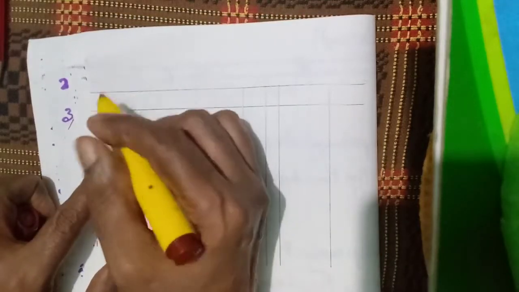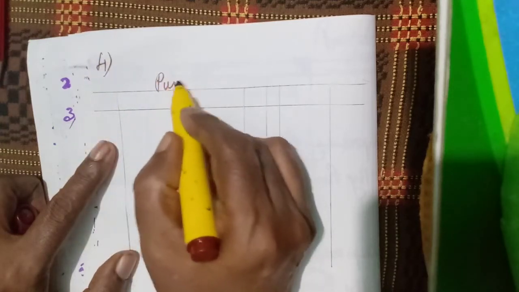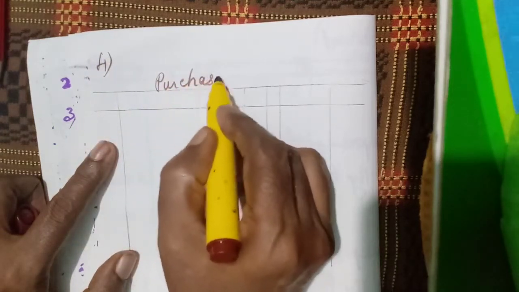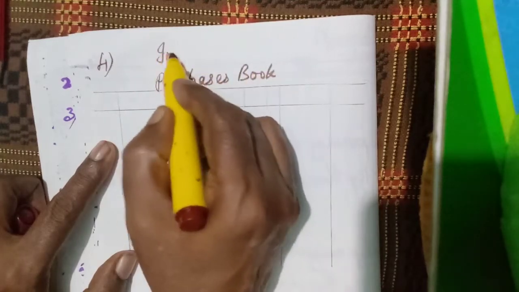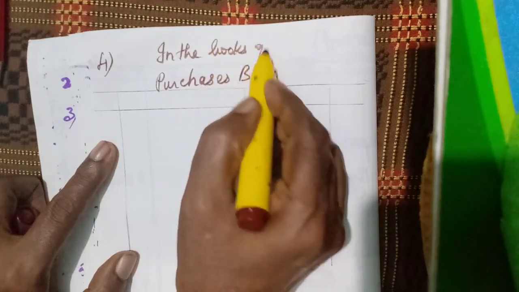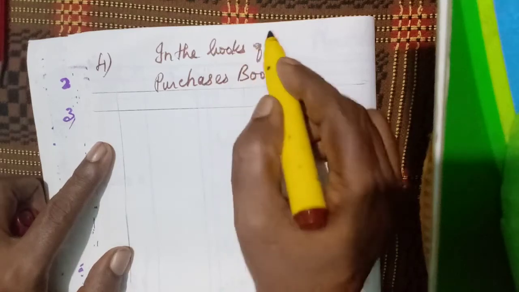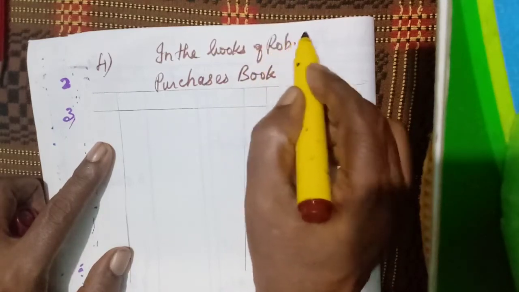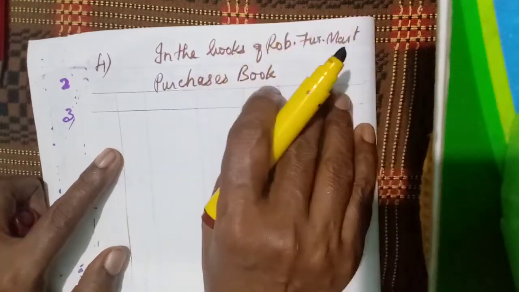First write the number. Question number 4. Purchases book. In the books of Robert Furniture Mart. You write fully, okay students?